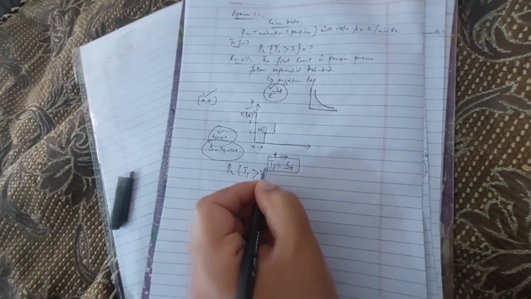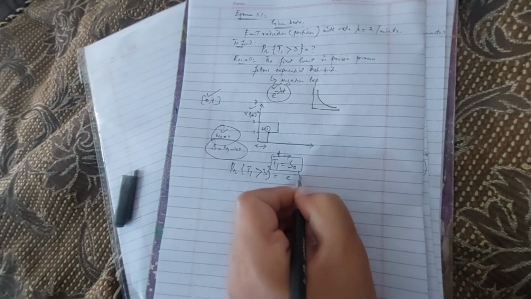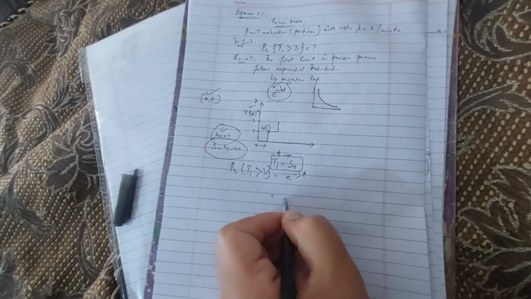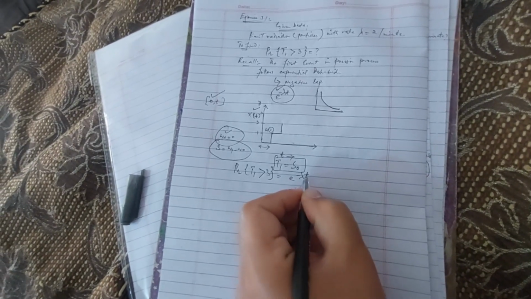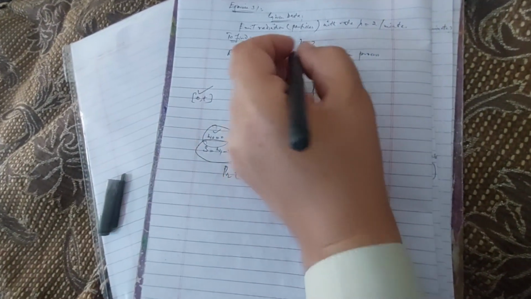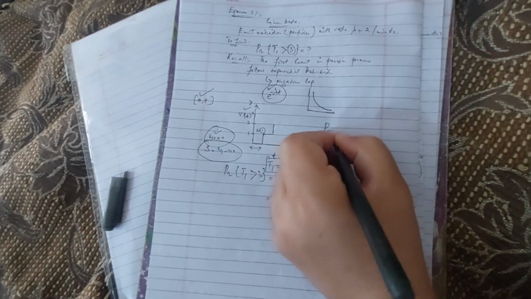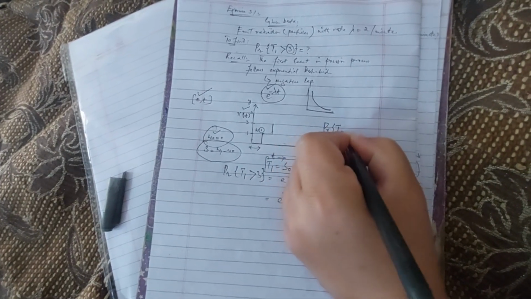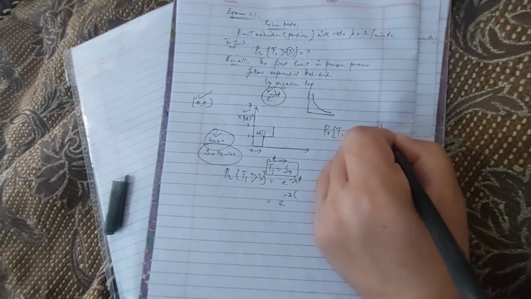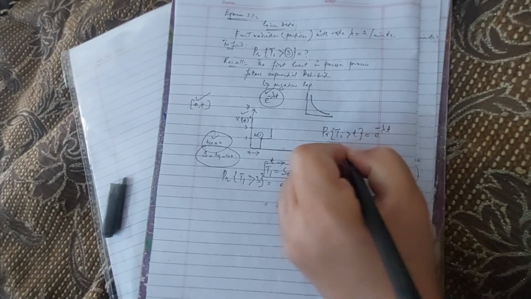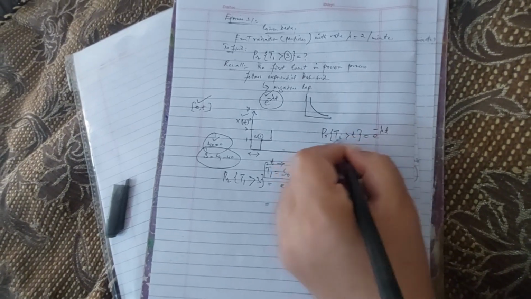is greater than 3, and it will be equal to e raised to power minus lambda t. Here lambda is 2, and t is 3 minutes, because we have the probability that Ti is greater than small t equal to e raised to power minus lambda t, where i is equal to 1, for the first one only.